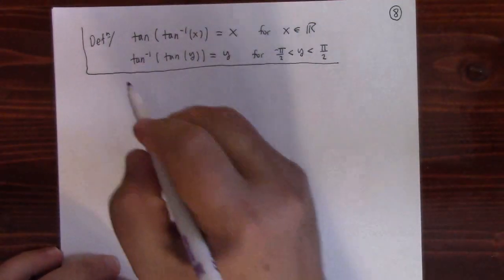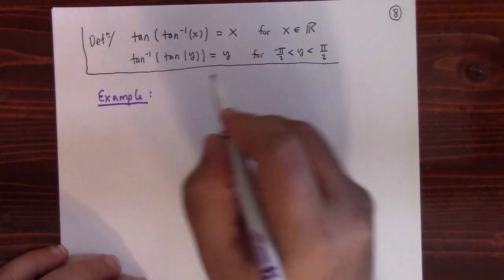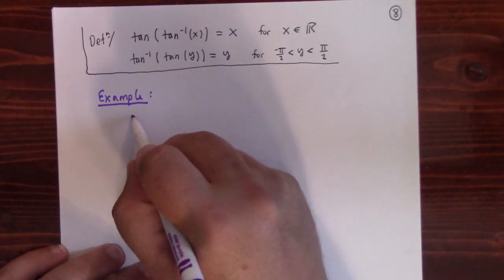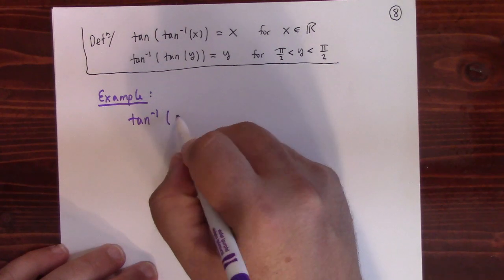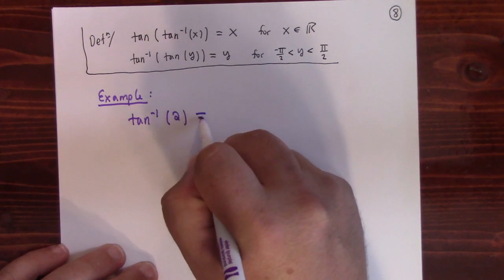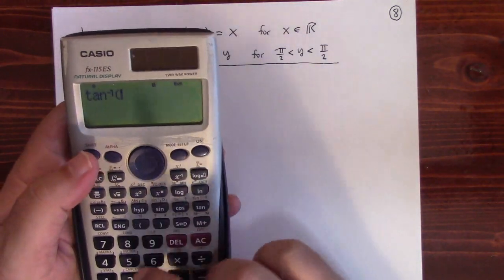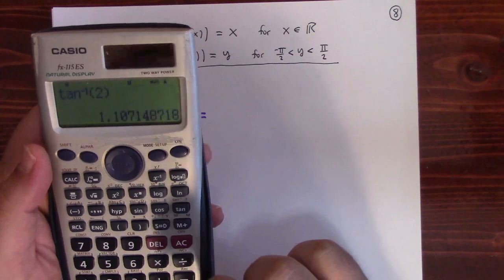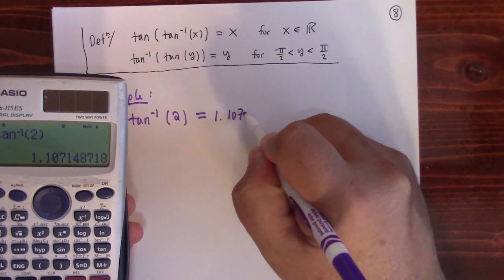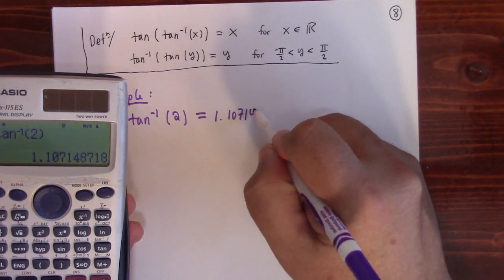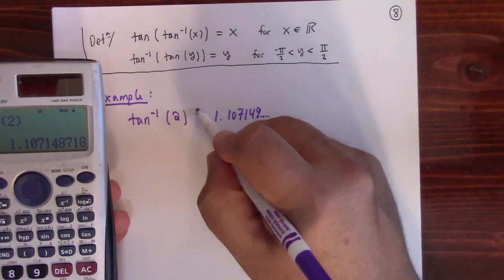Just to give you an example of how this works, let's calculate the inverse tangent of, let's say, 2. See what our handy dandy calculator tells us here. Inverse tangent of 2. Whoa. 1.1071 dot dot dot, it's approximate, right?